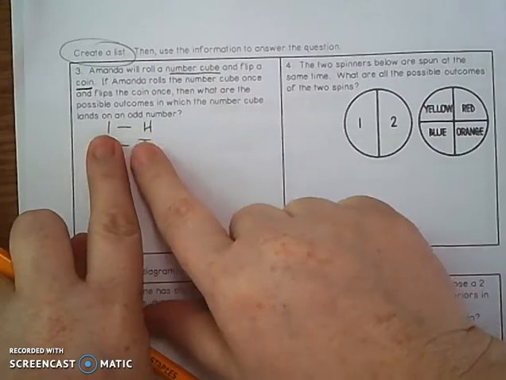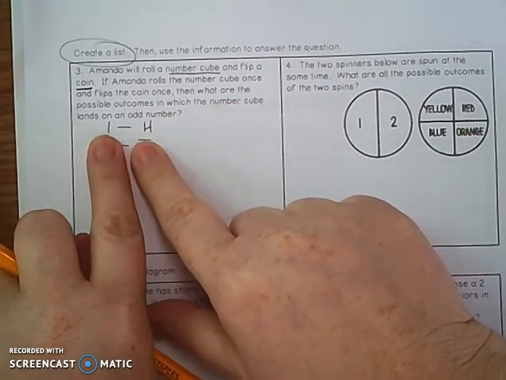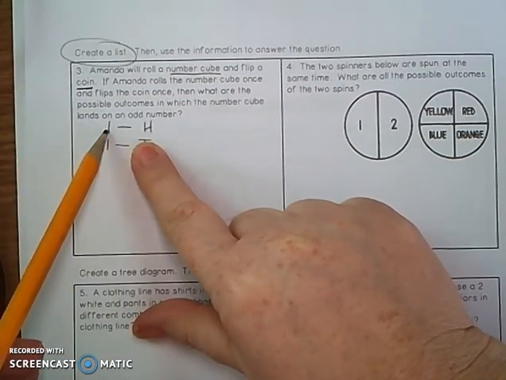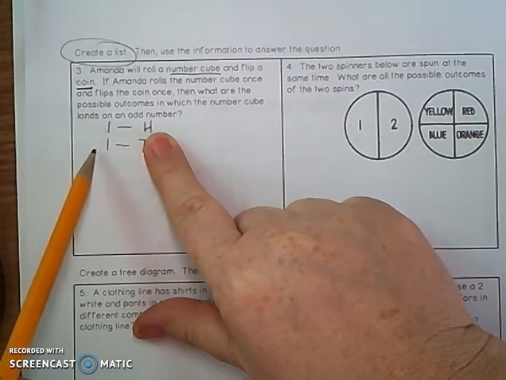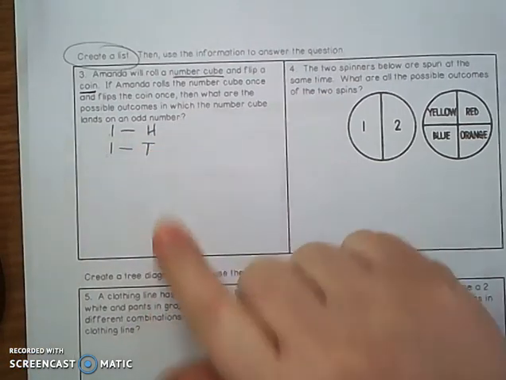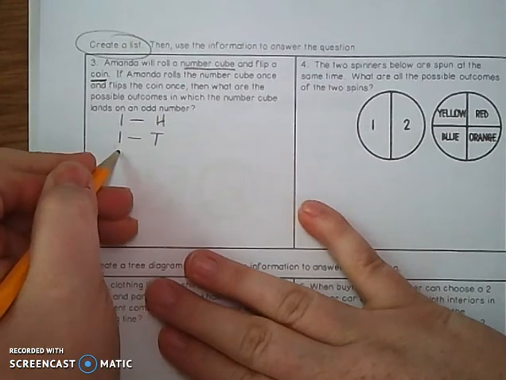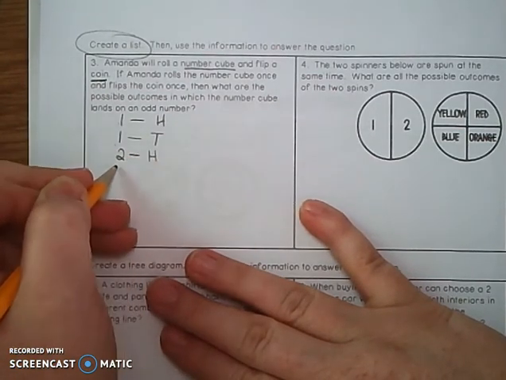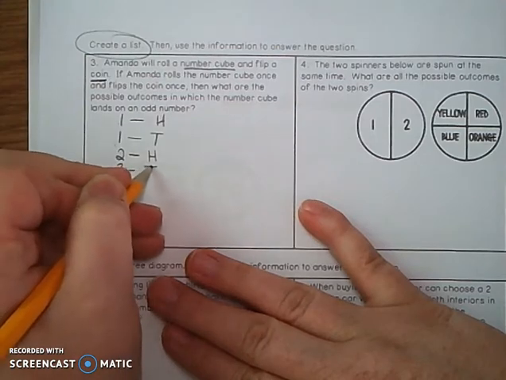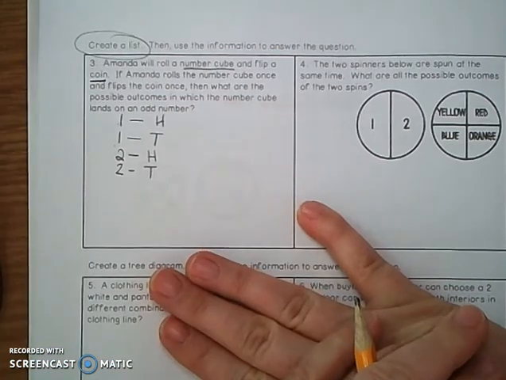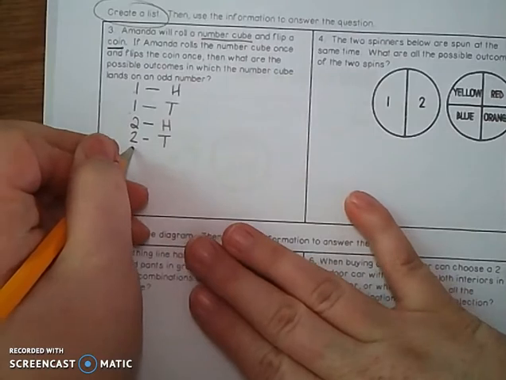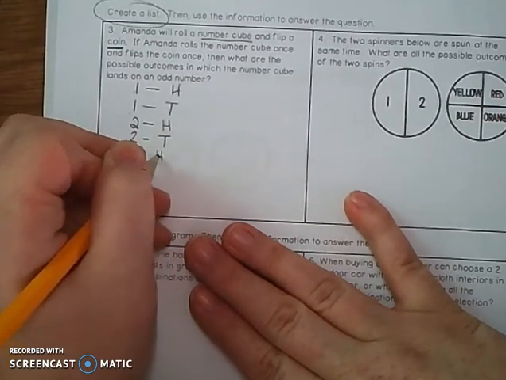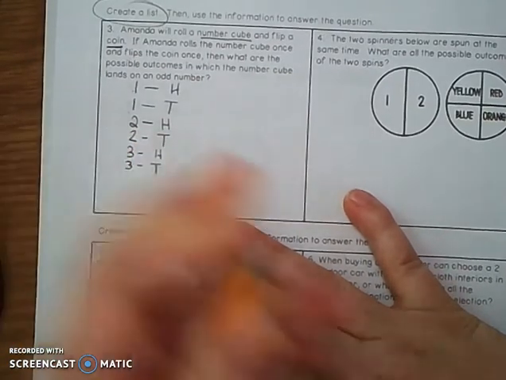So she's rolling a number cube and flipping a coin at the same time. If it lands on a 1, it could land on a heads. If it lands on a 1, it could land on a tails. But it could also land on a 2. If it lands on a 2, the coin could go heads, or it could go tails. If she rolls a 3, she could get a 3 and a head, a 3 and a tail.